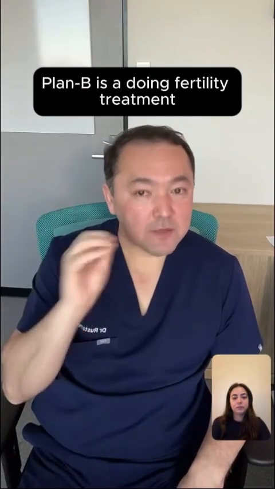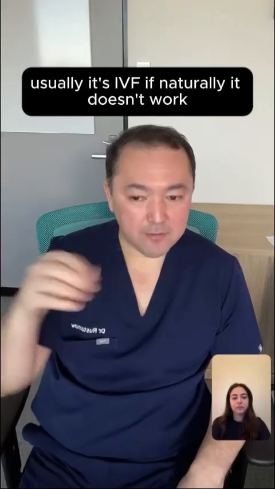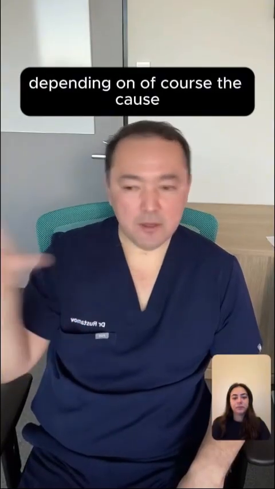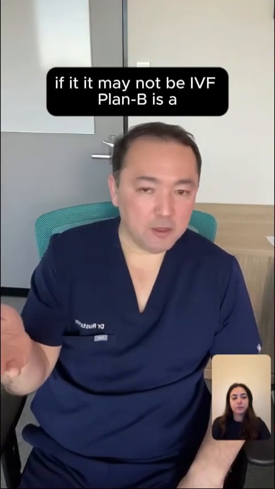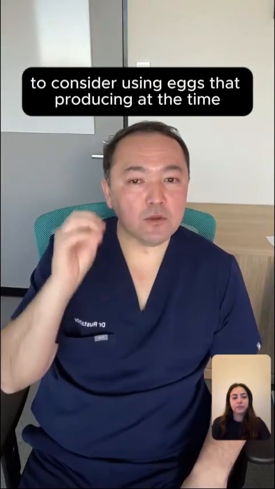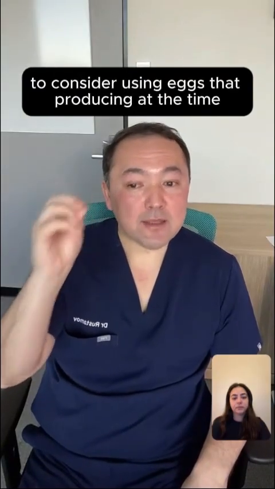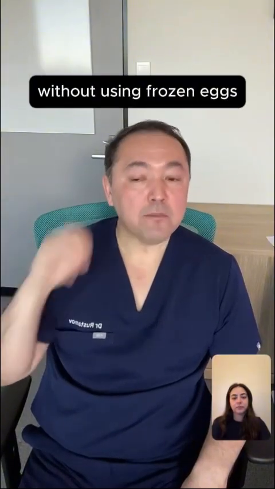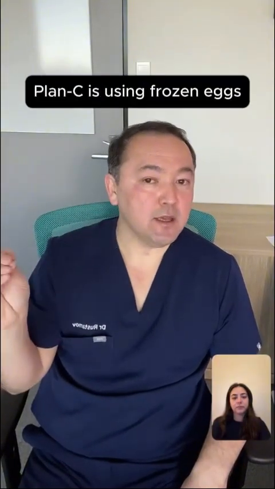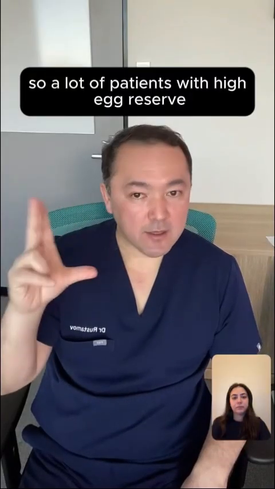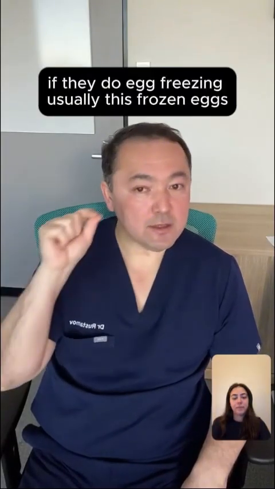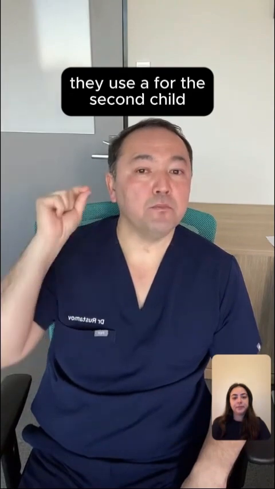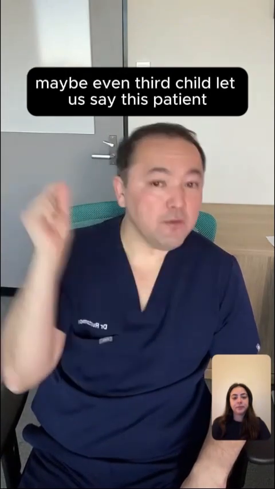Plan B is doing fertility treatment, usually IVF. If it doesn't work naturally, depending on, of course, the cause, it may not be IVF. Plan B is to conceive using the eggs they're producing at the time, without using frozen eggs. Plan C is using frozen eggs. So a lot of patients with high egg reserve, if they do egg freezing, usually use these frozen eggs for the second child, maybe even the third child.